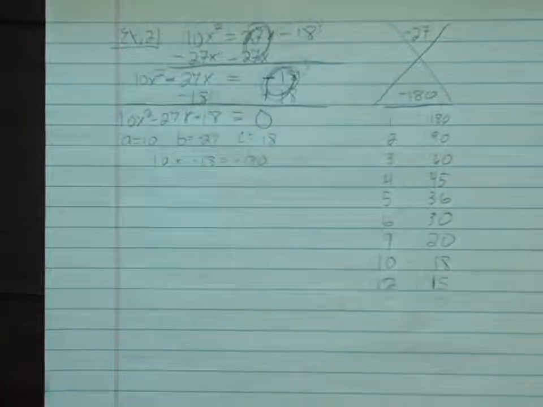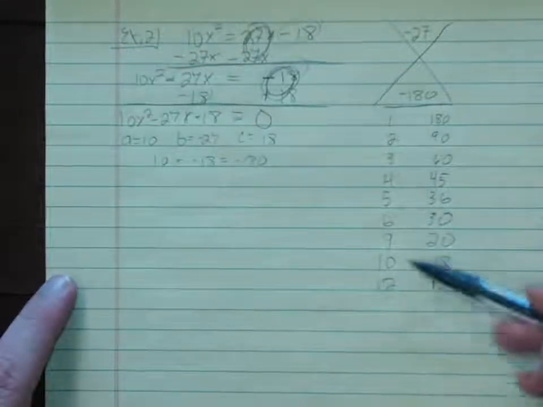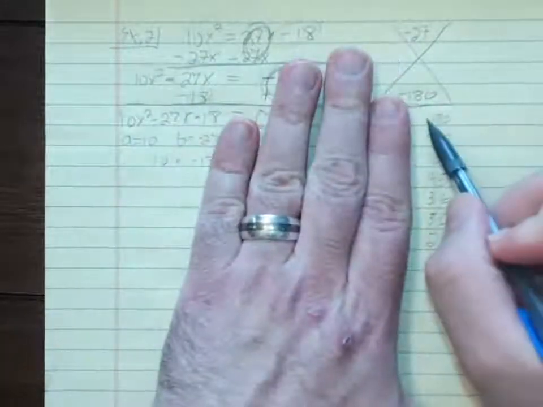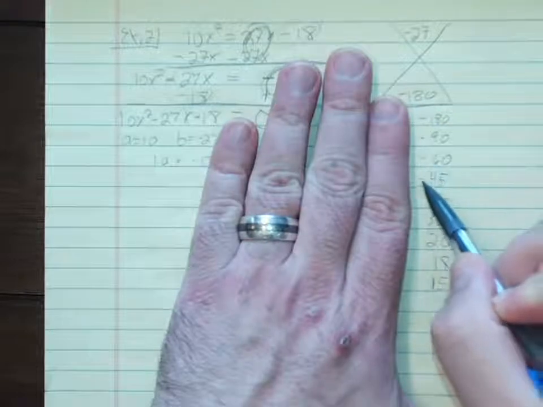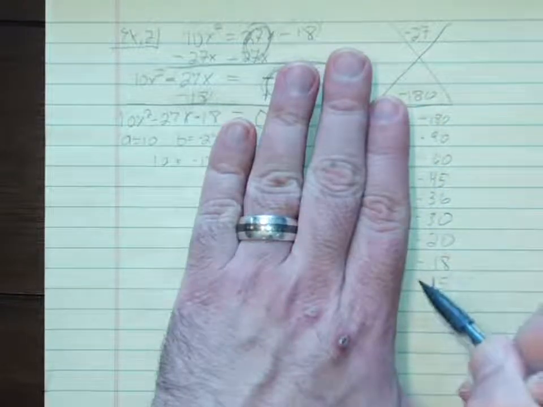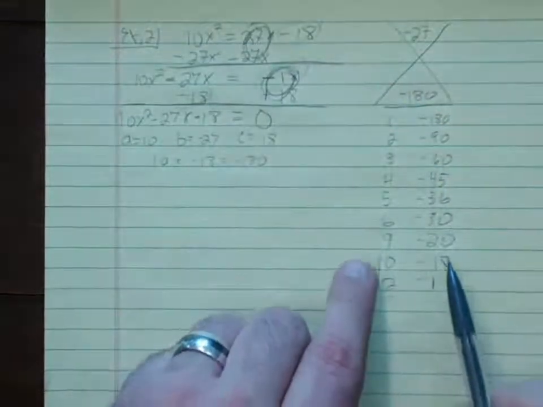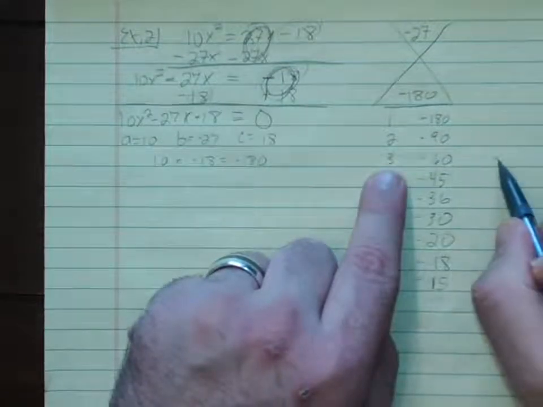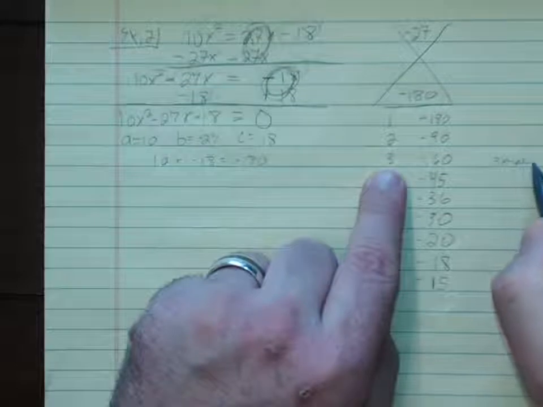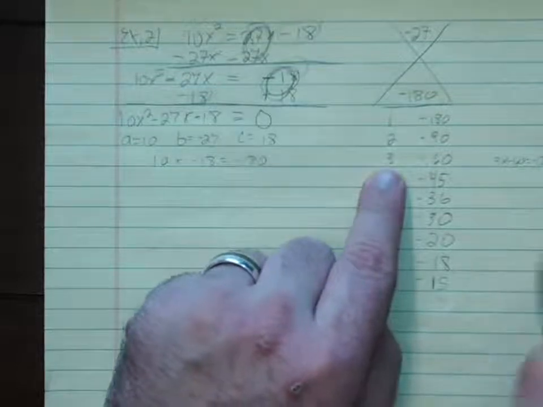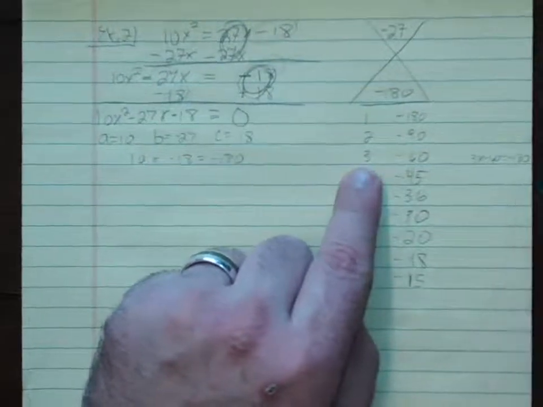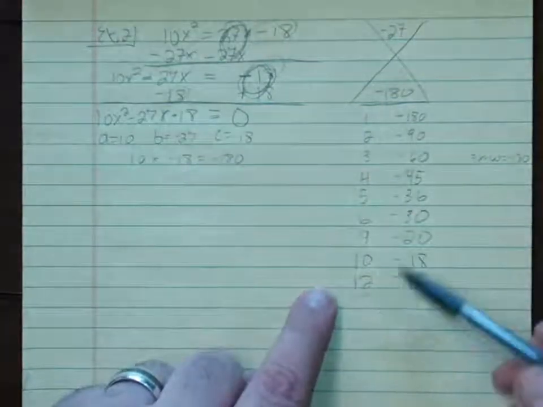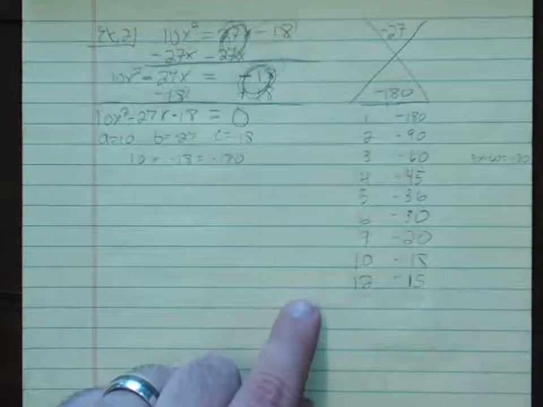Next up, we need to adjust the signs. My sum is negative. That makes the right column all negatives. Now let's pick one. I happen to like 3 and negative 60. If I multiply that, 3 times negative 60 is negative 180. That matches, so I don't need to touch these on the left side at all. I just need to figure out which of these adds up to negative 27.